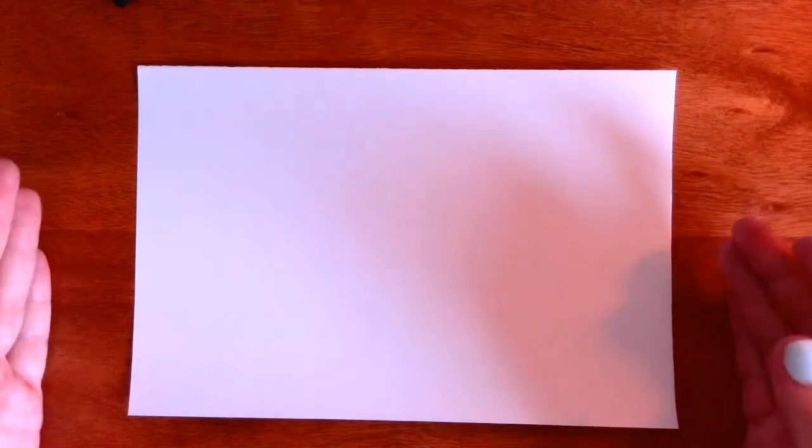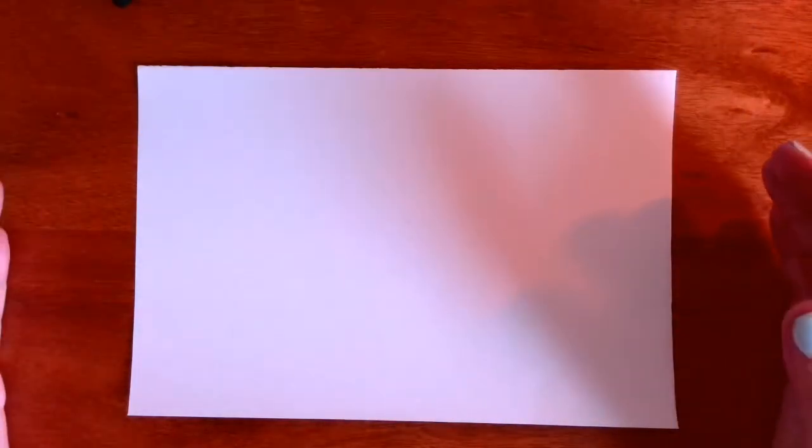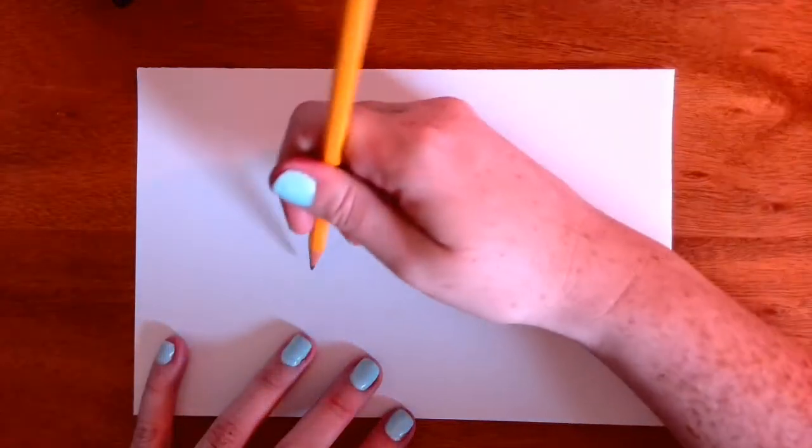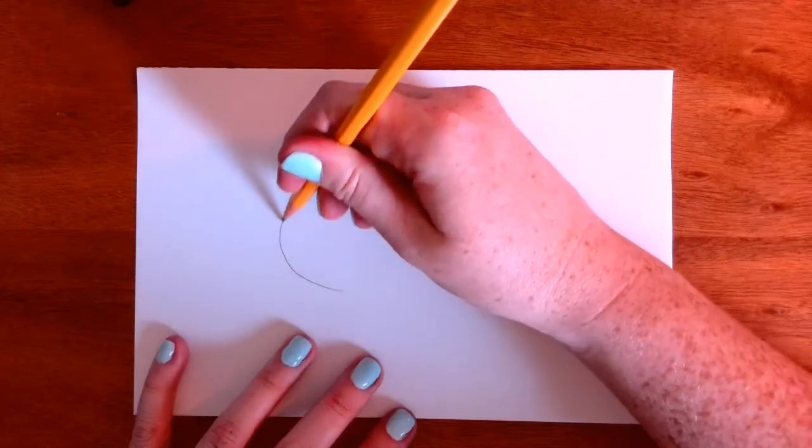So to do this, you'll need your piece of paper, you'll need a pencil, and you'll need whatever kind of coloring tools you'd like to use. You could use crayons, markers, watercolor, whatever things you have at home. So what I'm going to do right now is I actually really liked how my fish turned out. So I'm going to make an even bigger fish. So I'm going to start with a big oval this time.